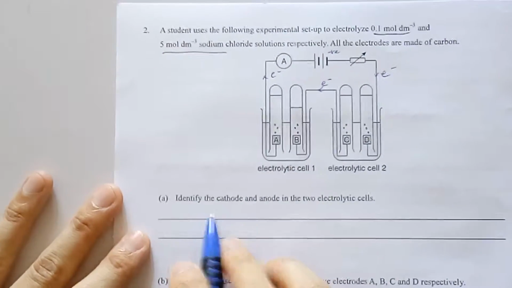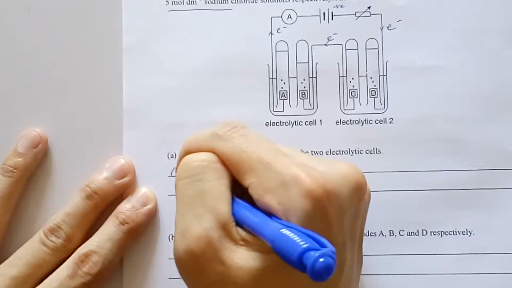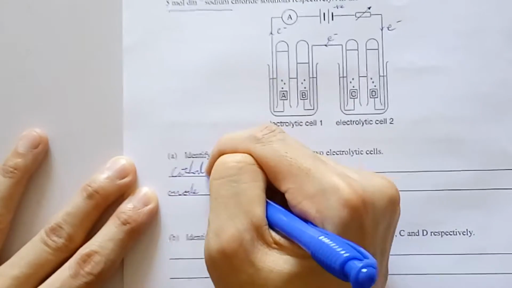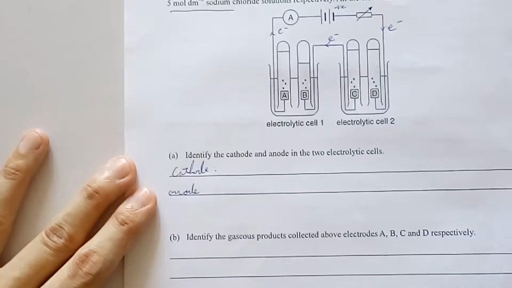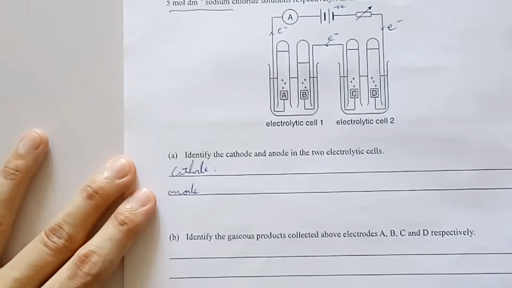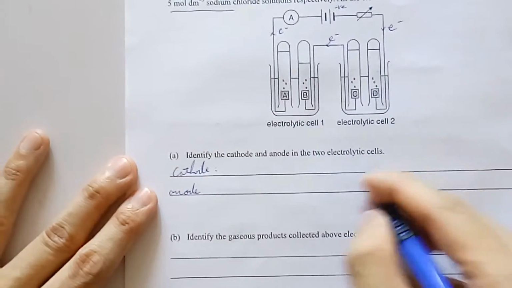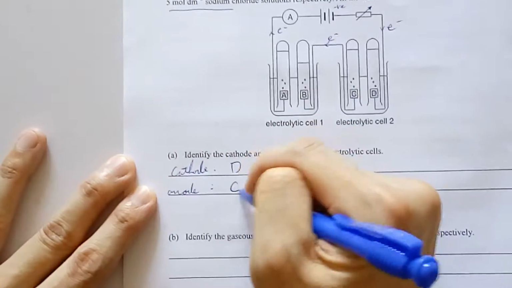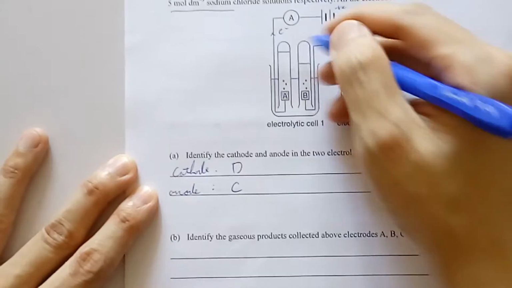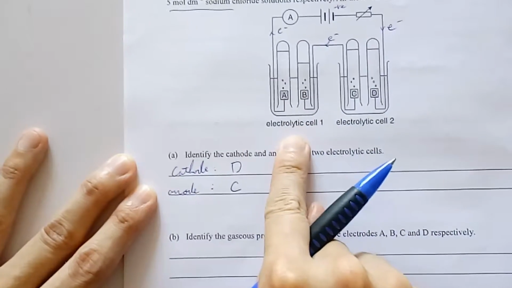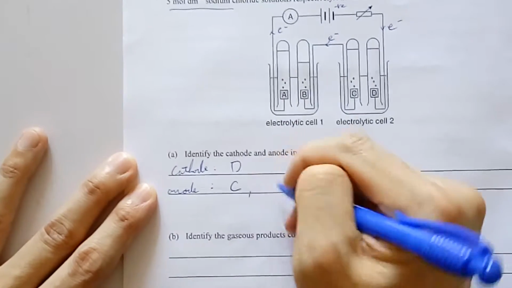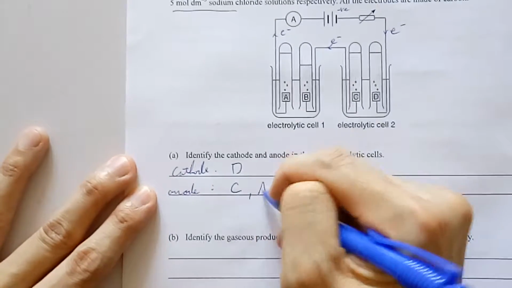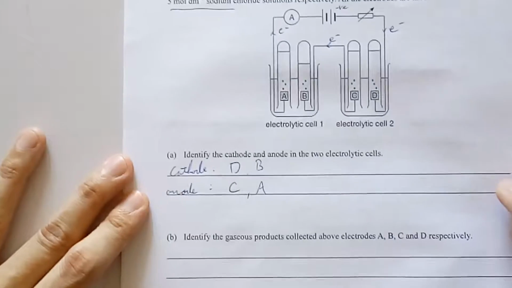Identify the cathode and anode. Cathode is going to undergo reduction, that means they receive electrons. So cathode should be D, and anode should be C. And here, in electrolytic cell 1, anode undergoes oxidation, that means they lose electrons. So that's A, then cathode is B.